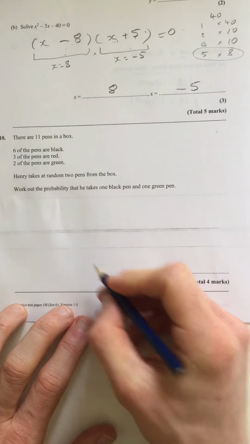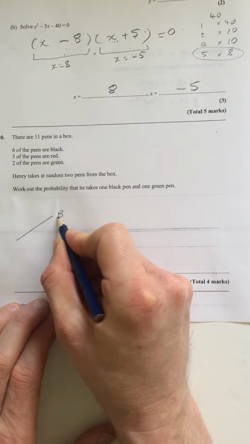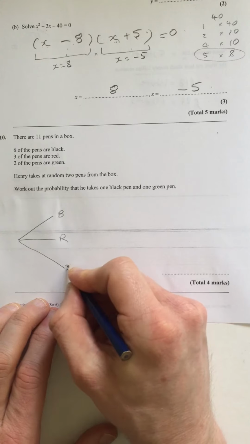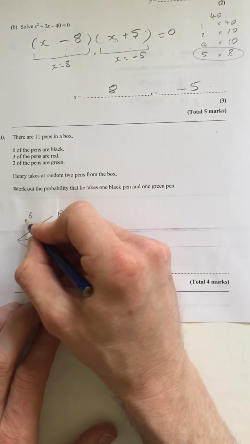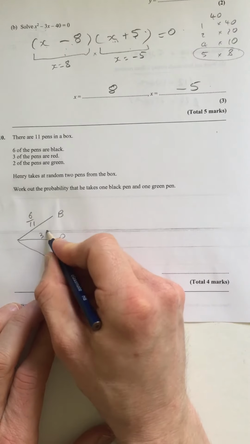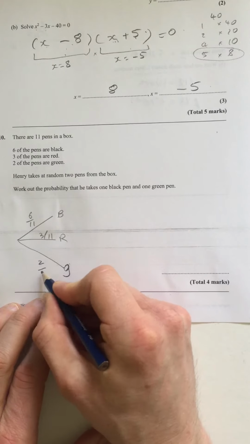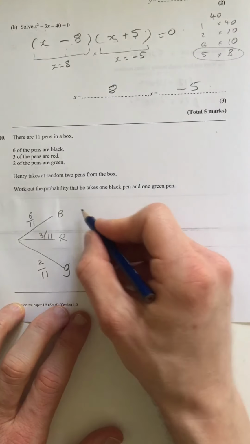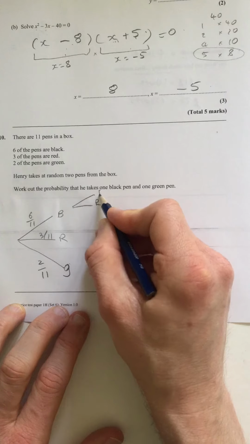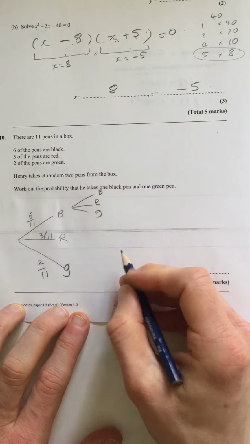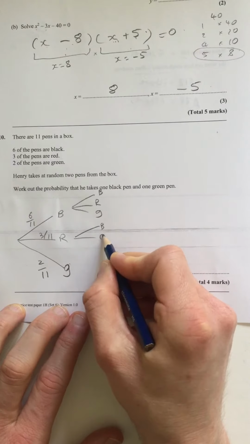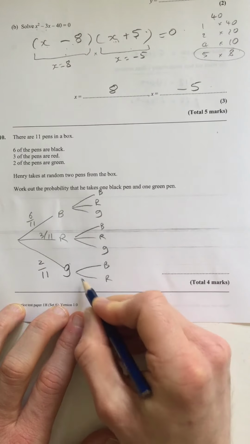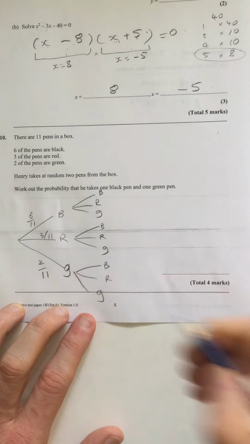So we could do this with a tree diagram. We could say the first pen could be black, red, or green. And the probability of each of those: black would be 6 out of 11, red would be 3 out of 11, green would be 2 out of 11. And then on the second pen, it could be black, red, green, if it was black the first time, or black, red, green if it was red the first time, or black, red, green if it was green the first time.